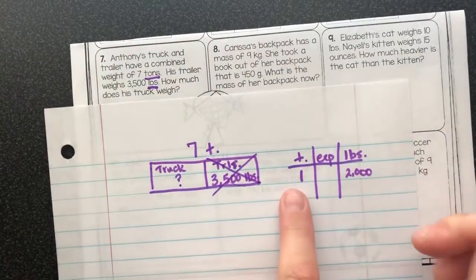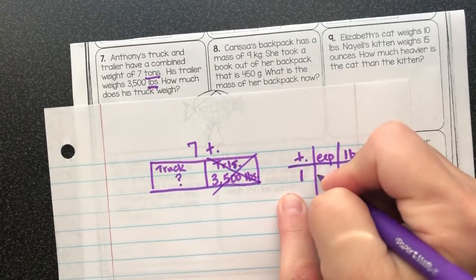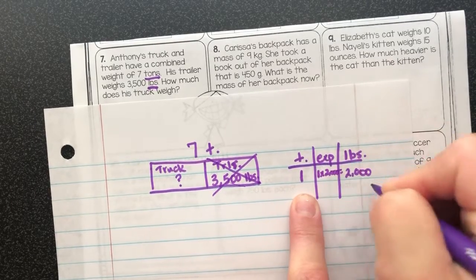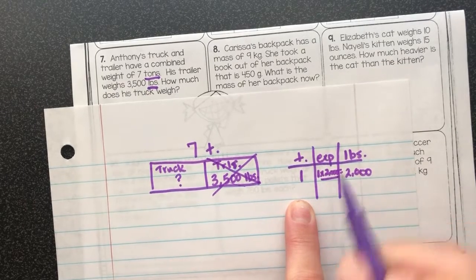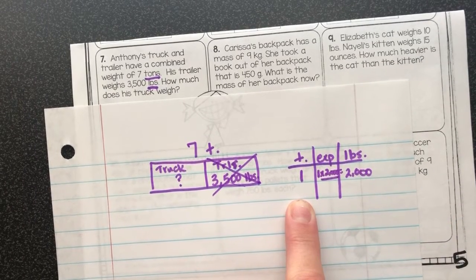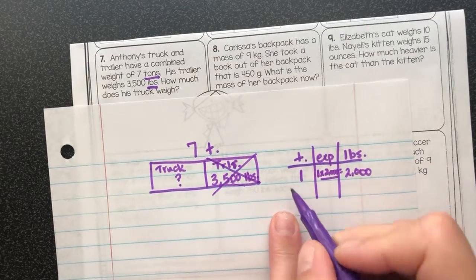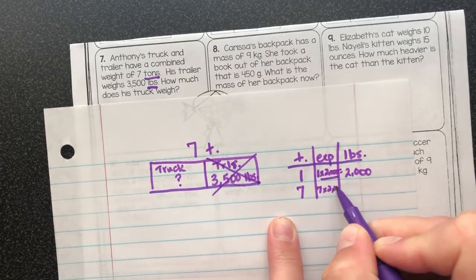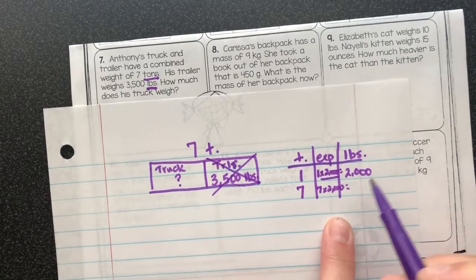Okay, so I'm going to put 2,000 over here. Okay, so now I've got to think, how am I getting from a smaller number to a bigger number? I have to multiply. So that's going to be 1, and I have to multiply by 2,000 in order to equal 2,000. Okay, so my rule for this problem is to multiply times 2,000. Okay, all right, so I'm converting 7 tons to pounds. So I'm going to plug in a 7. 7 times 2,000, and I apologize, I did this too small. Okay, that's 7 times 2,000.